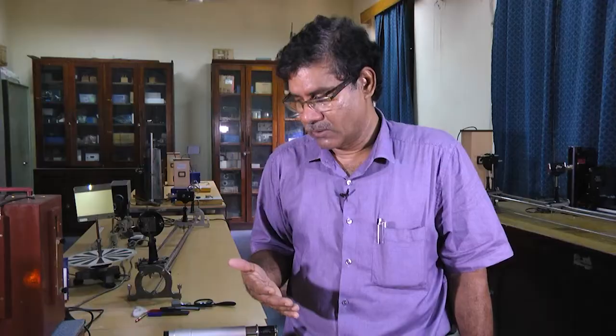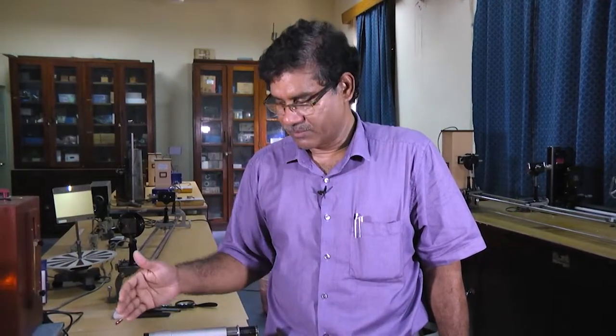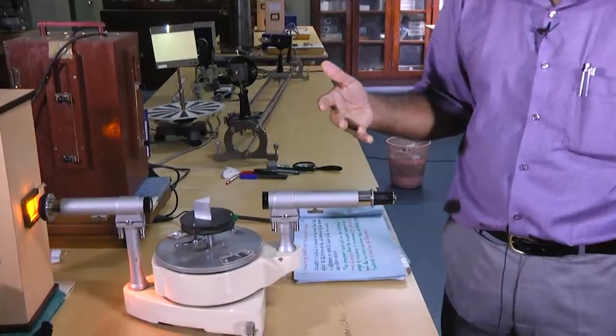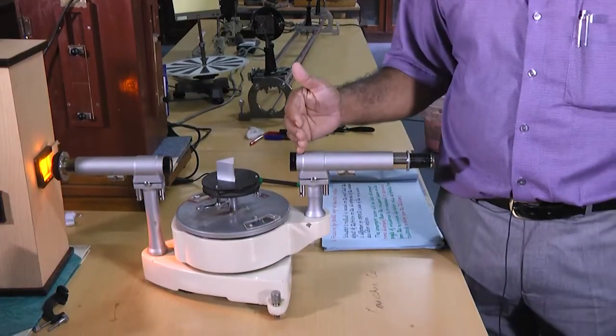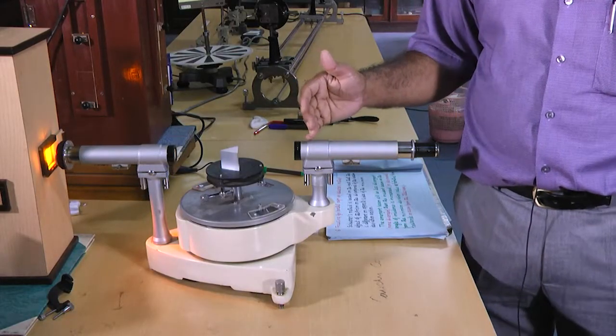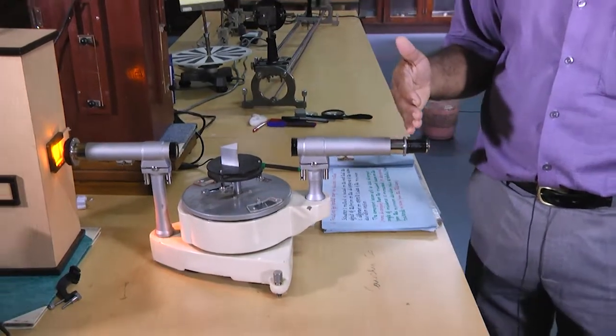These parallel rays form the image only at infinity, but if you want to see it at a finite distance, we use a telescope. In the telescope there is a lens. These refracted or diffracted parallel rays will converge at the focal plane of the telescope lens, and at the focal plane we have to place the screen.